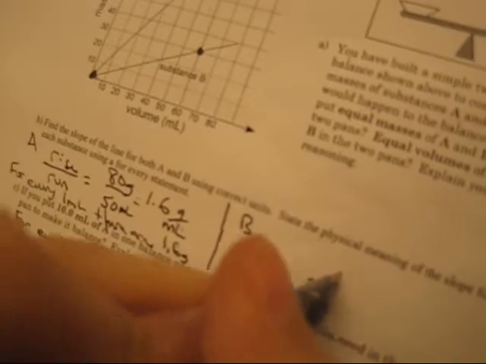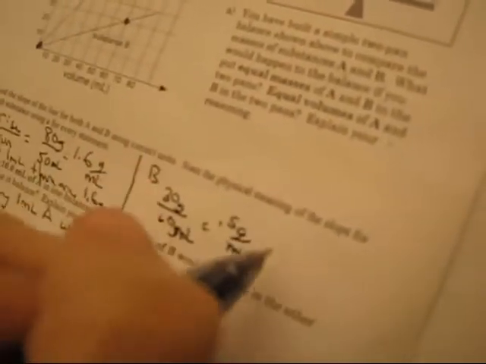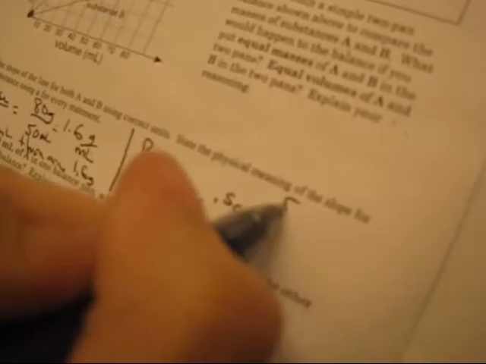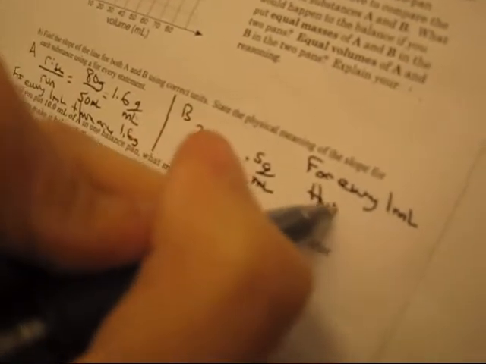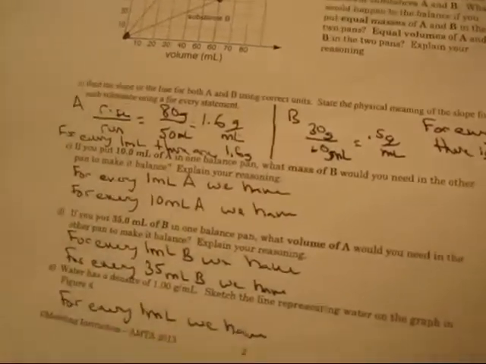So this is 0.5 grams per milliliter. And my "for every" statement is, and you'll write this out, for every 1 milliliter, there is 0.5 grams. Okay? So then these just all require "for every" statements.